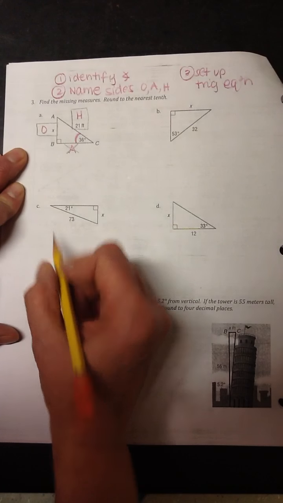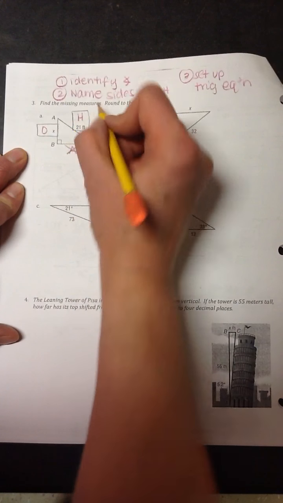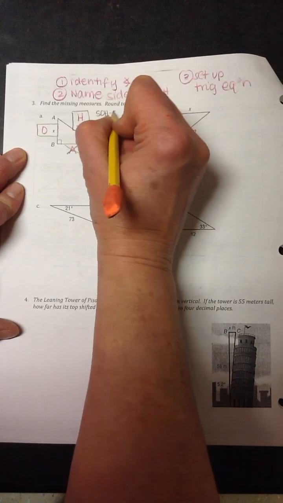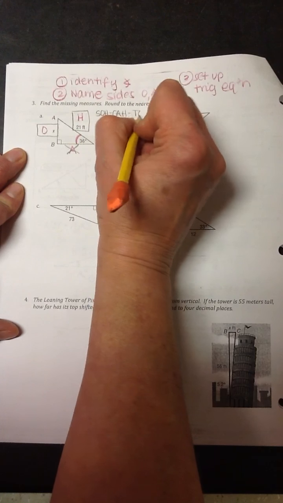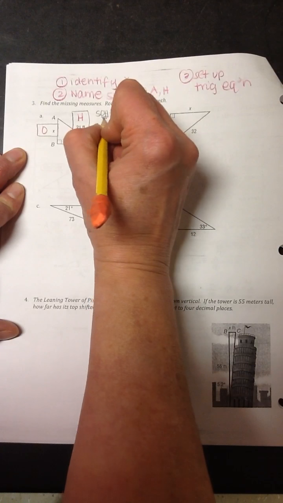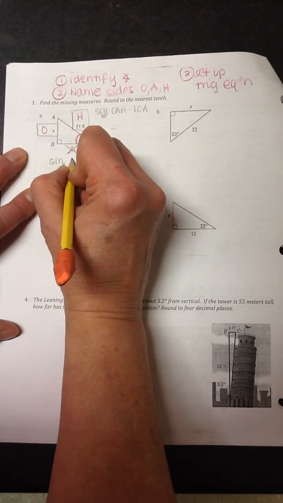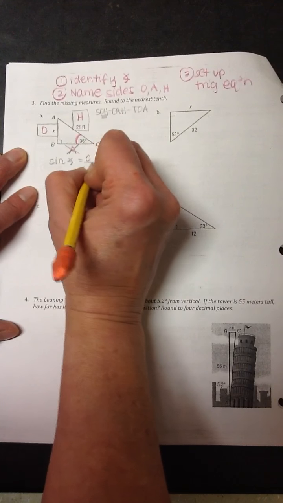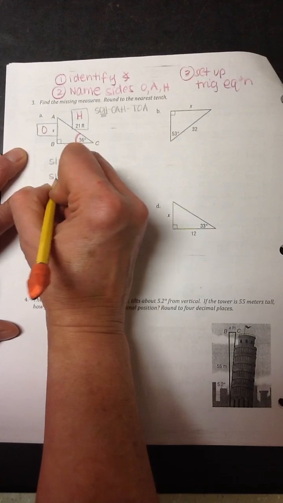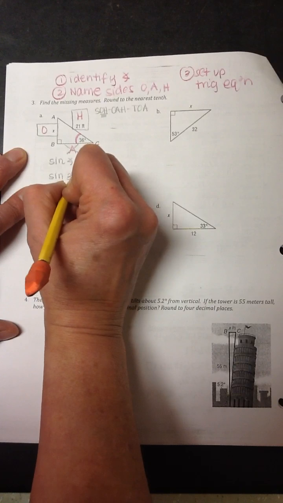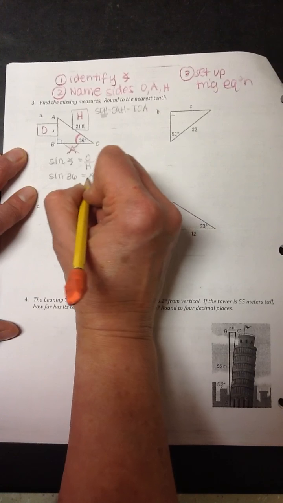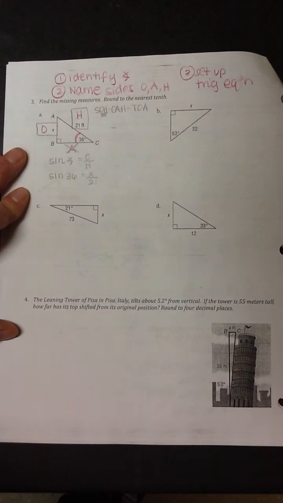So if I'm using opposite and hypotenuse, I go back to that mnemonic device, SOHCAHTOA, and I can see that if it's opposite and hypotenuse, I'm using sine. So the formula is the sine of the angle equals opposite over hypotenuse. So the sine of our angle, which is 36, equals x over 21.